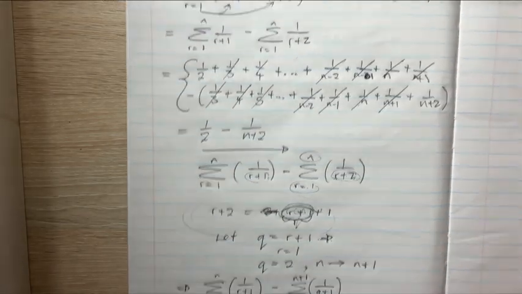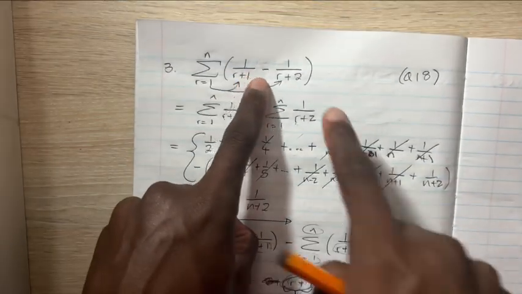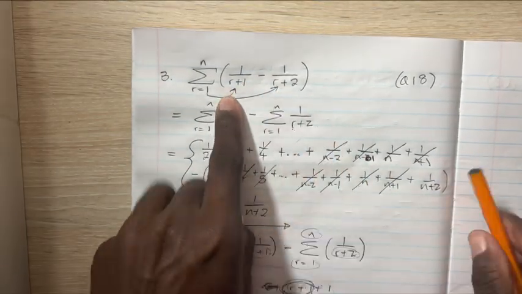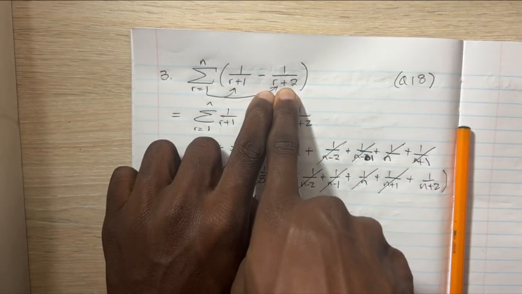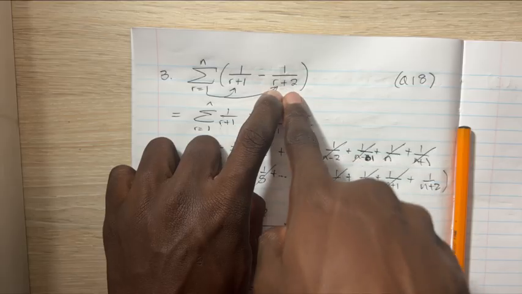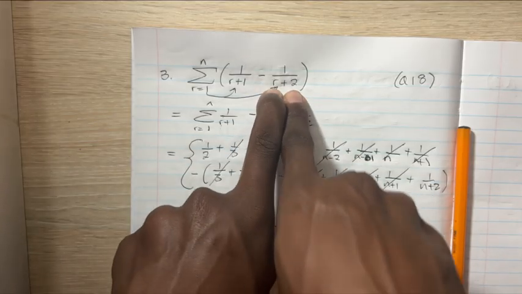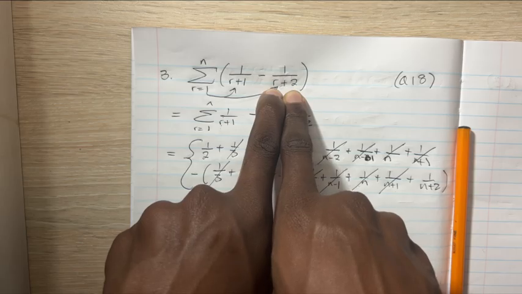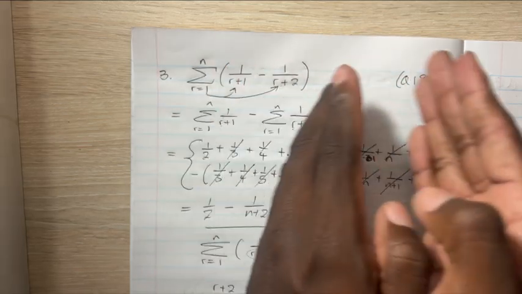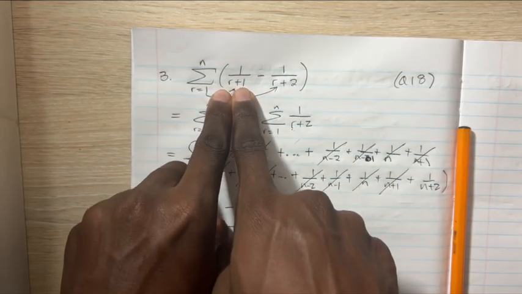Okay, a good rule to check if you're correct is to just come back to the equation, check, this one ends at r at n plus 2, right? So it's going to be negative 1 over n plus 2. So this one ends higher than this one because this one ends at n plus 1.